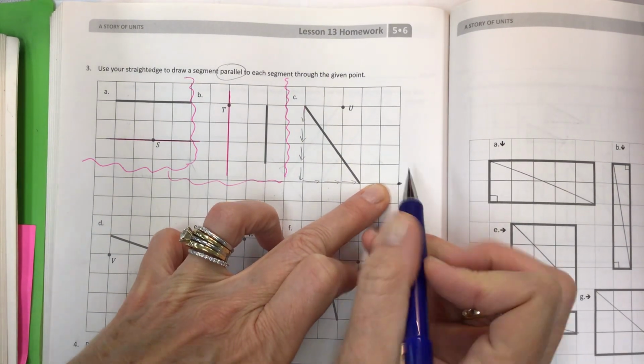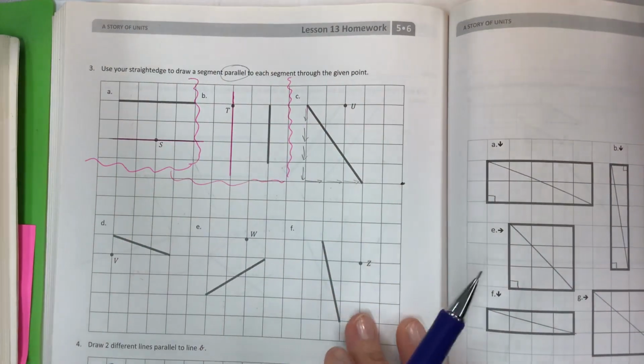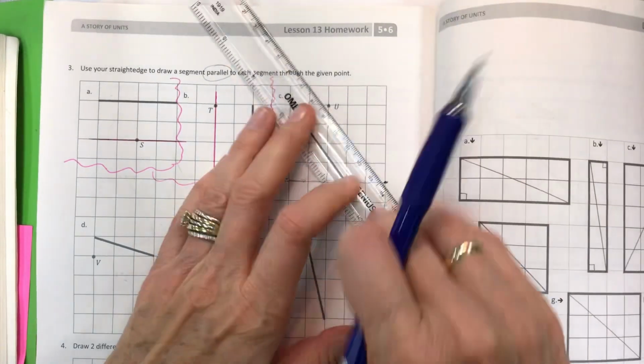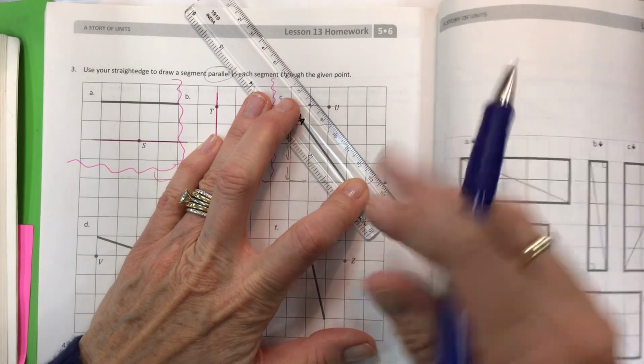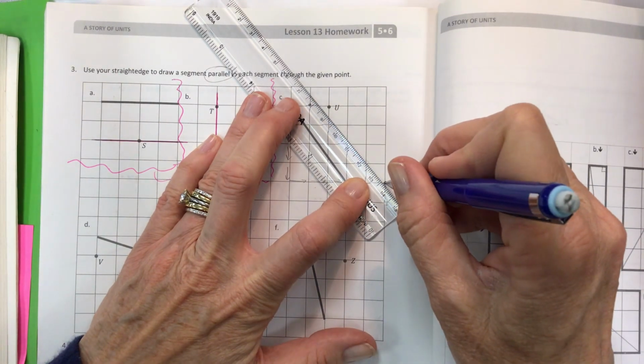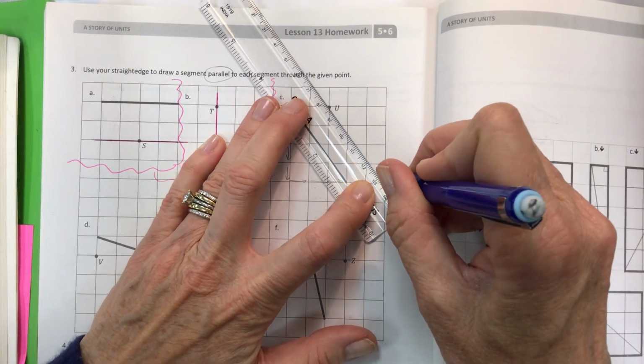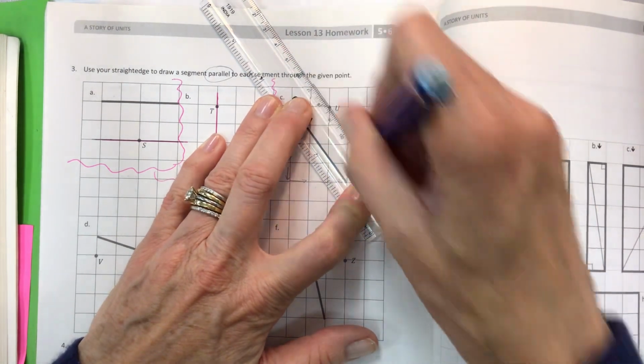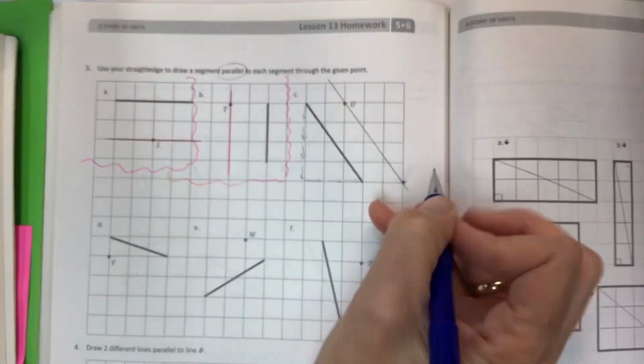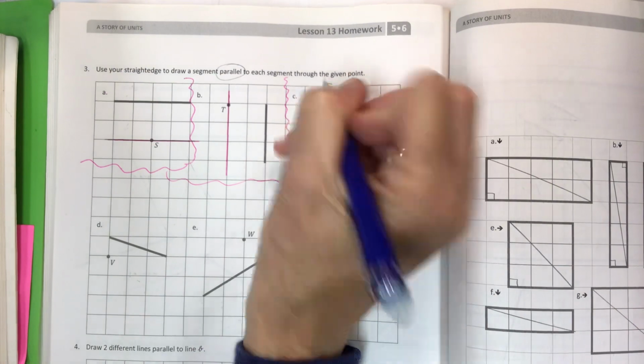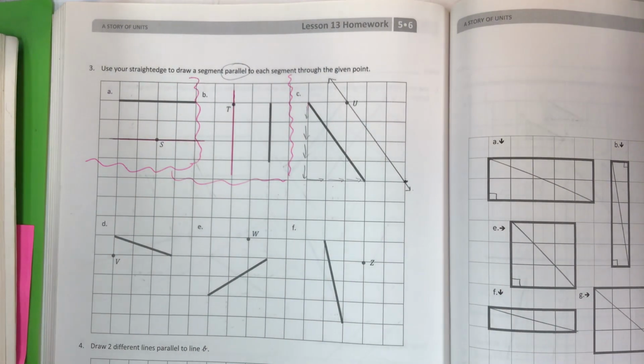My second point to connect with this point, point U, is going to be right here on the edge of the graph. Plot that with your pencil, move your straight edge, and then create your line. And now we have parallel lines here.